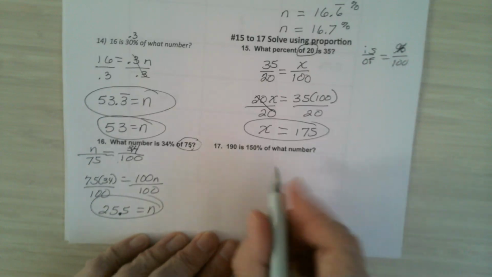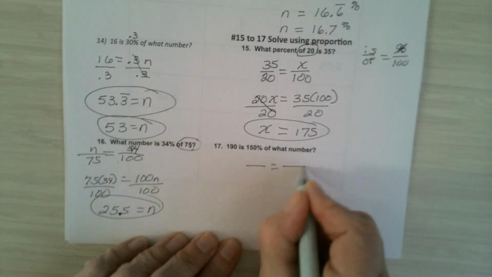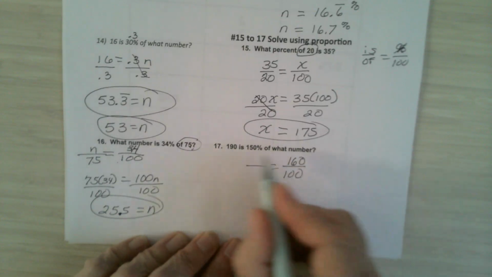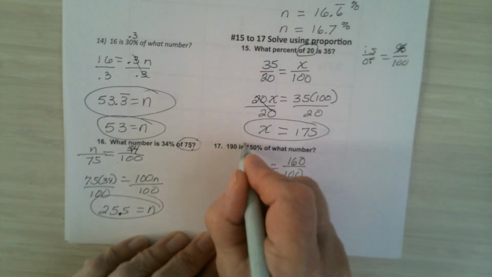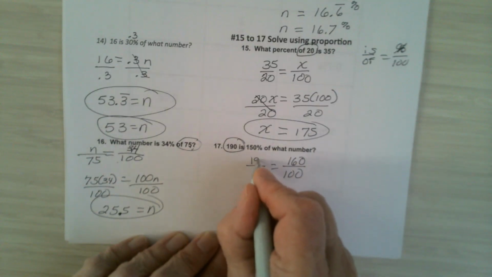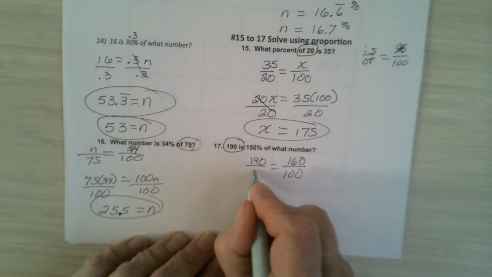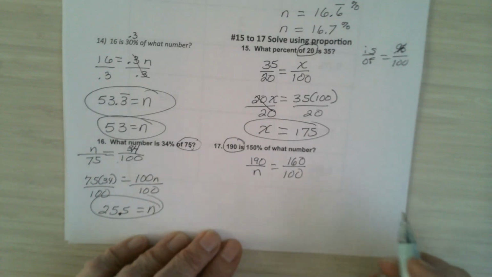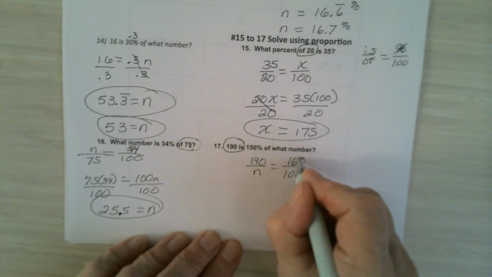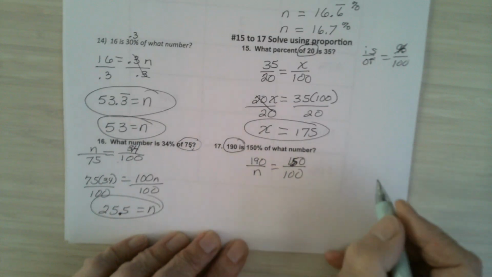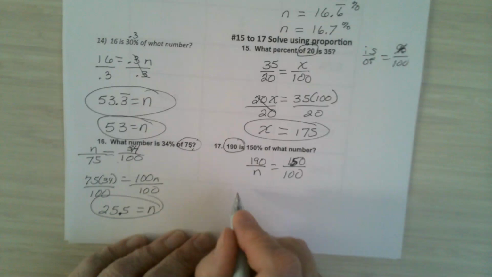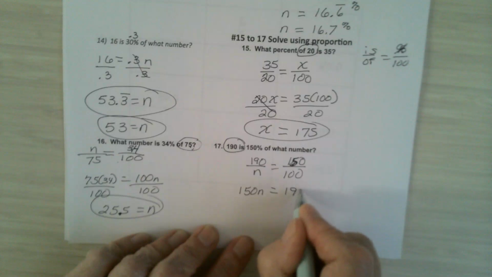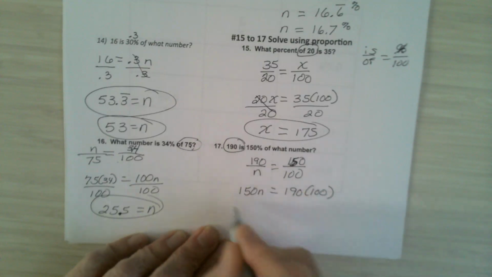All right, it's a proportion. You're going to put 160 over 100. 190 is, that goes on top of what number? We don't know the whole amount. Oh, not 160, it's 150%. Thank you. Okay, now we cross multiply. 150 times n equals 190 times 100.